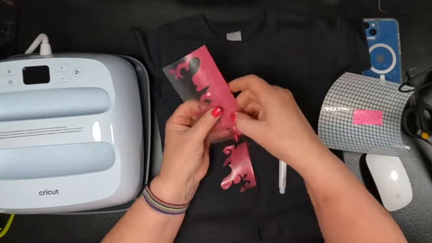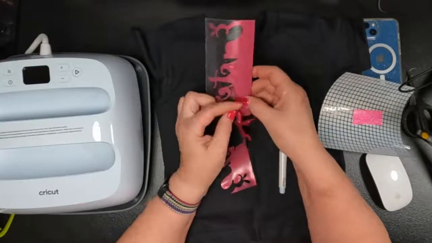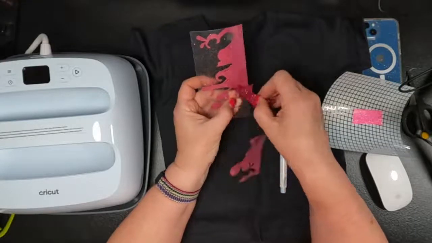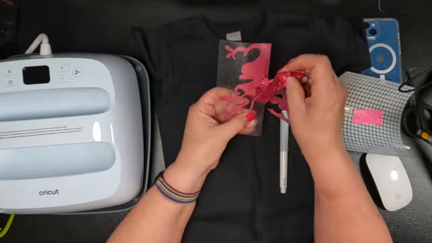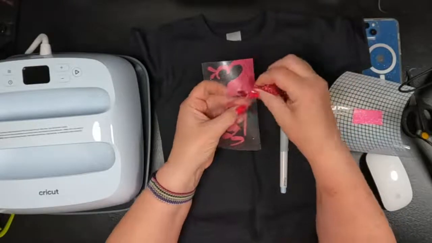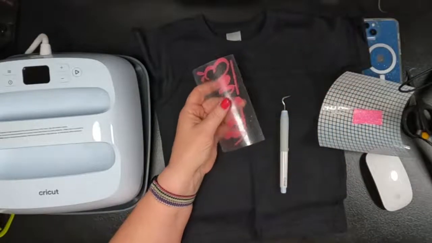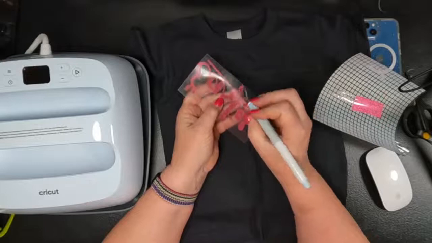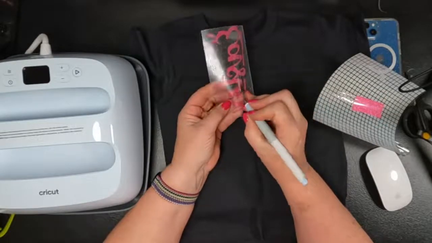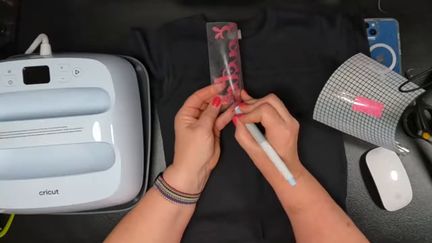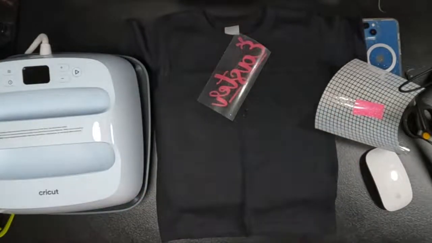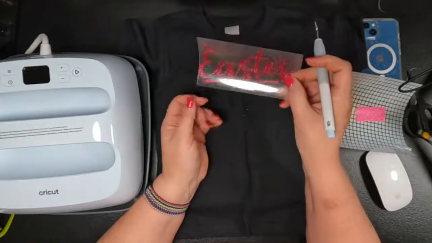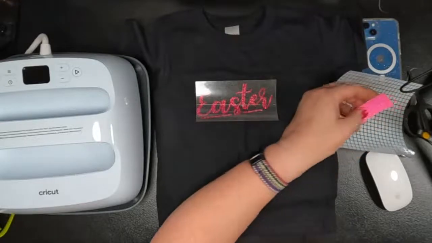Oops. Tried to pull my line out of there. It's got a little bitty line in there. There we go. And make sure that you weed out your counters or your centers, whatever you want to call them. And once you've pulled those out, flip it over and double check it. And before you iron it on, check it again, because if you don't, you're going to leave a piece.